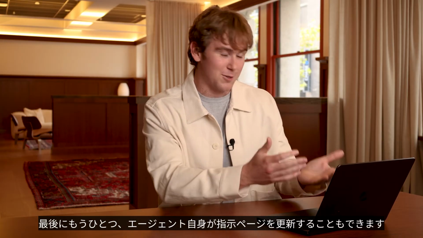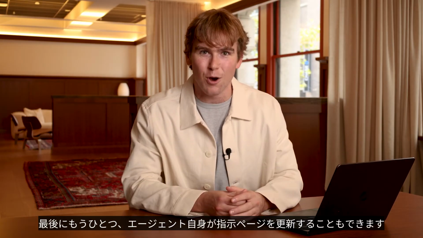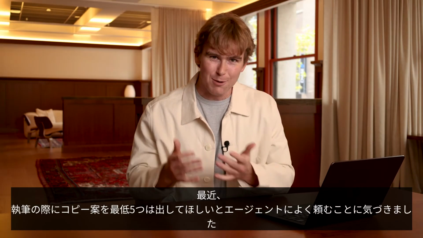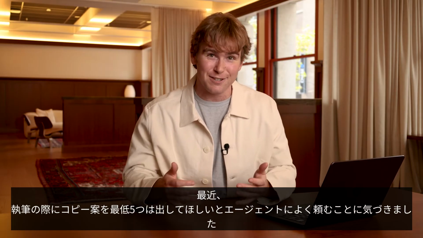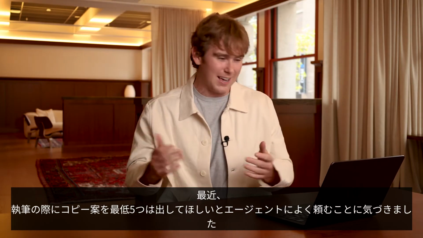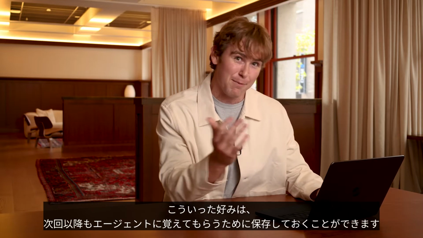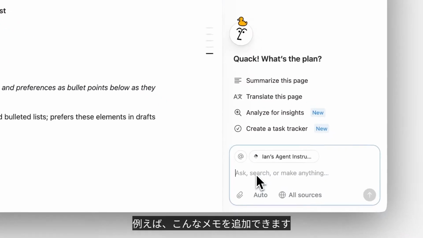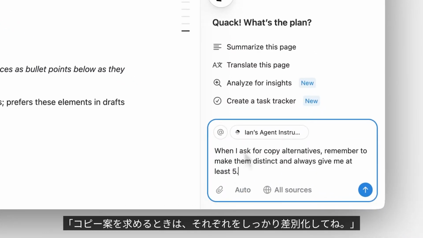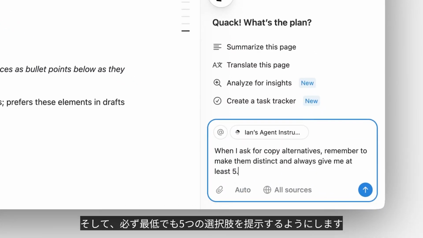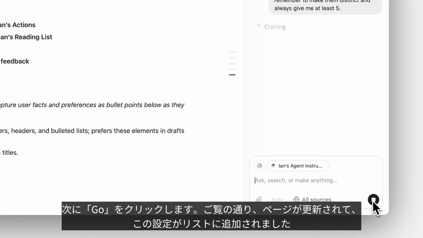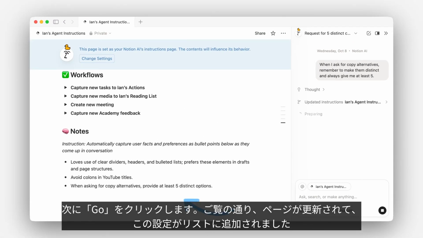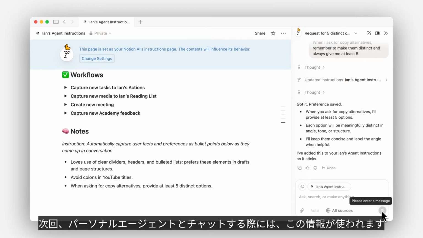The last thing to know about how this works is that your agent can actually update its own instructions page. The other day I realized I was often asking my agent to give me at least 5 copy recommendations when helping me write. But this is exactly the type of preference that I can give my agent to save for next time. So here you can see, I'll put in, when I ask for copy alternatives, remember to make them distinct and to always give me at least 5, and then I'll click go. So there you can see, it just updated the page and added that preference to my list here. And then next time I'm chatting with my personal agent, it'll have this context to work from.